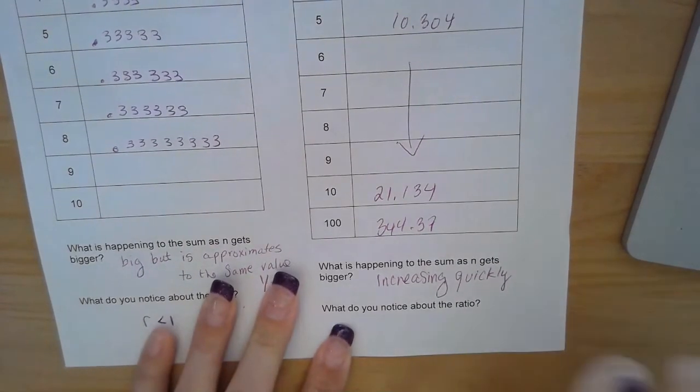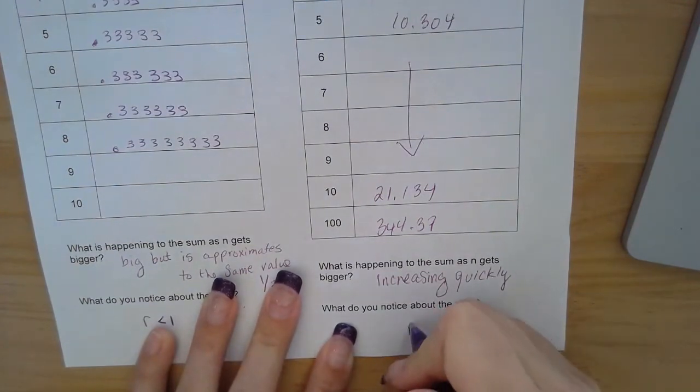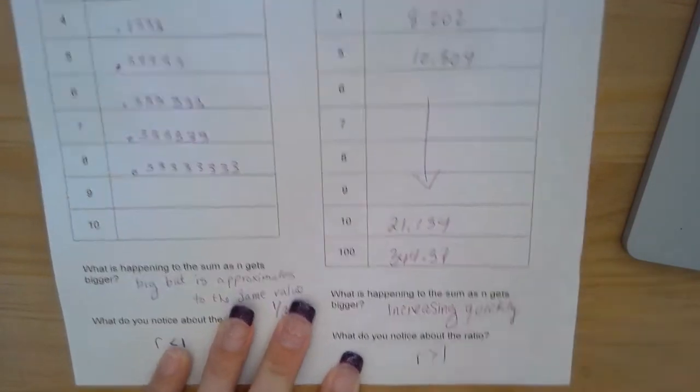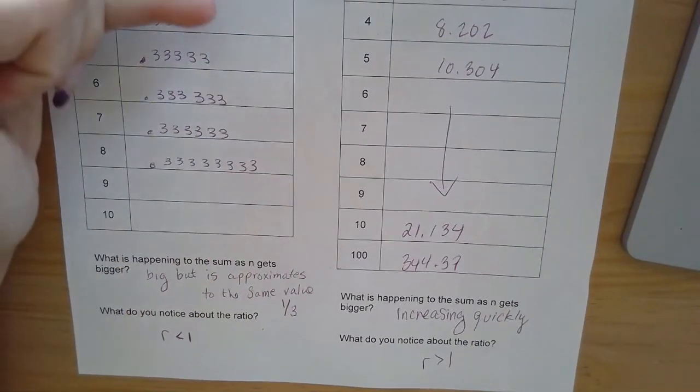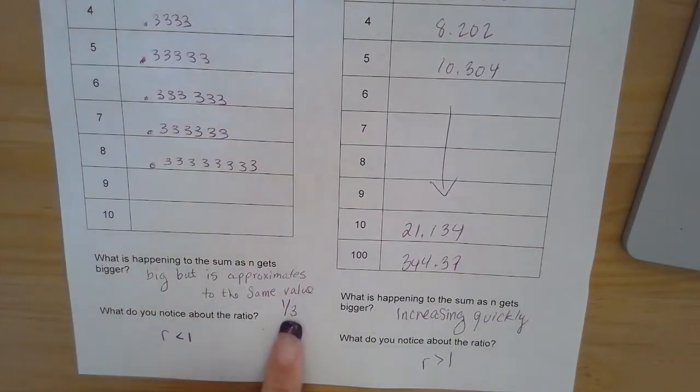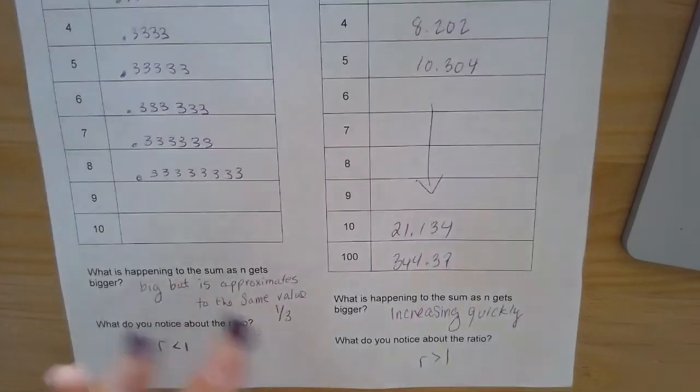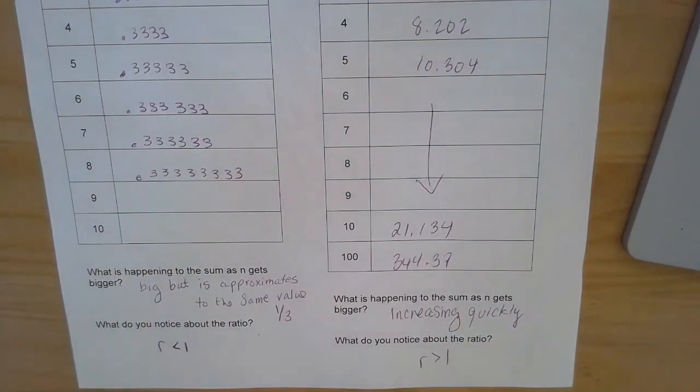Right? And the ratio was 1.01, so that's R is greater than 1. Now the thing is, guys, as you can see, this was going all the way and getting very close to 1/3, right? Where this one will keep going on forever, up and up and up. And could we actually get to a value? All right, let's go on to that next page.